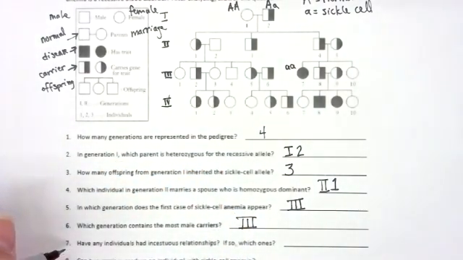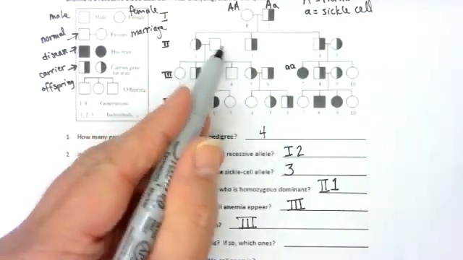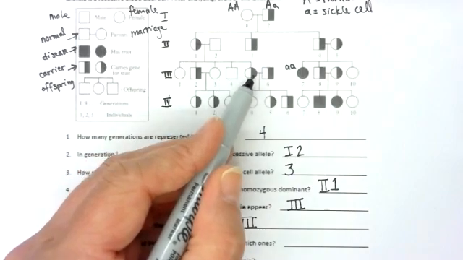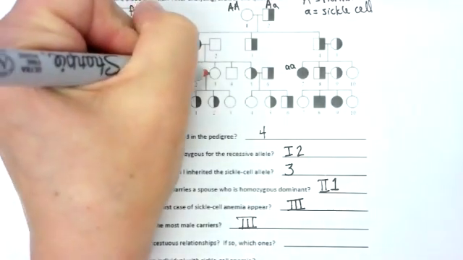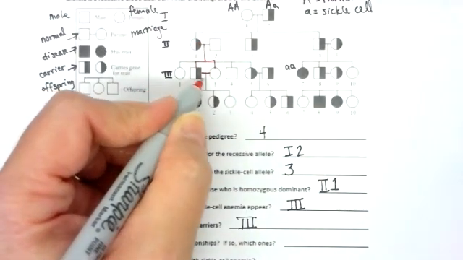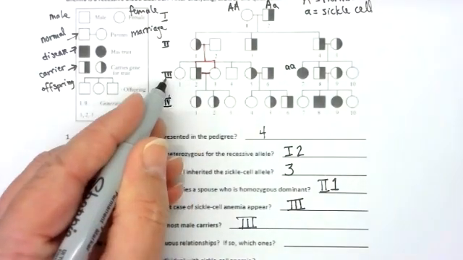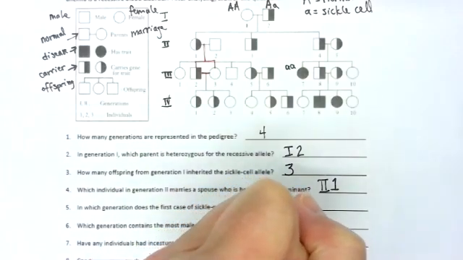Have any individuals had incestuous relationships? And if so, which ones? Okay, this is going to be interesting. So this is a sister, a brother, a brother. If we look at their offspring, they had a girl, a boy, a girl, a boy, a girl. Uh-oh, look what happens. Do you see this line here? These guys came from the same branch. And so this means a brother and sister got married. So it's going to be generation 3, individual 2, and generation 3, individual 3.